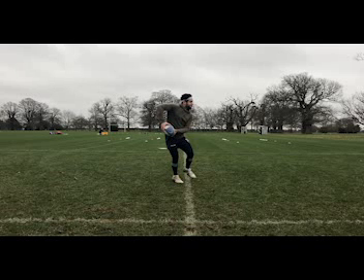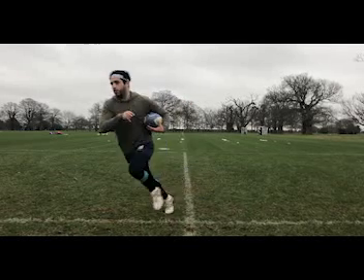His shoulders aren't as square because there would be no intended recipient in a fake pass. The drawback of his arms is not as fluid and looks stunted compared to a regular pass because he must maintain control of the ball in a fake. Here it is again.